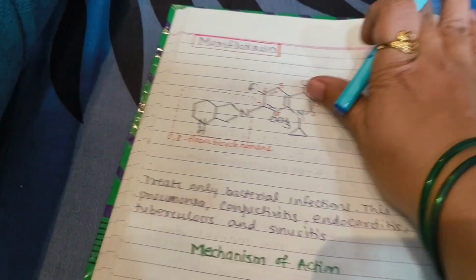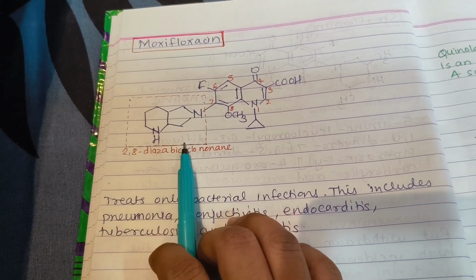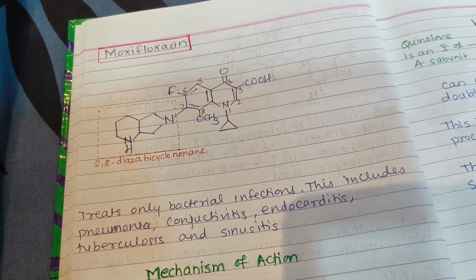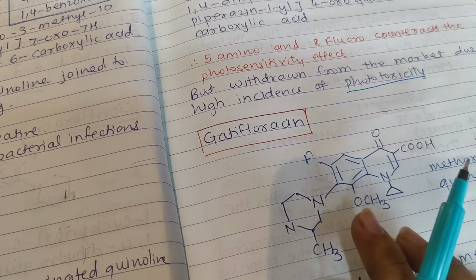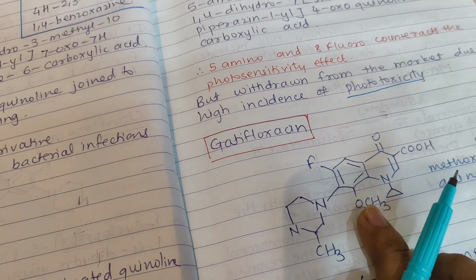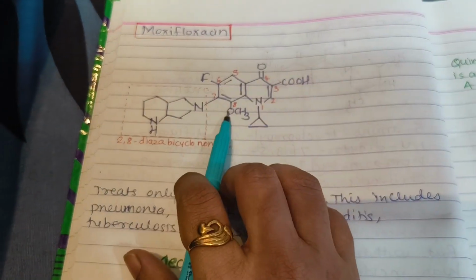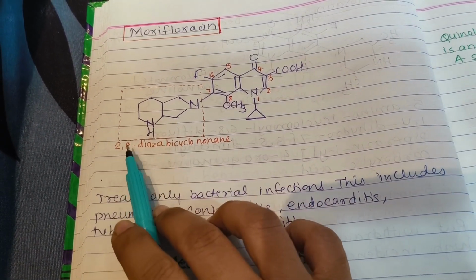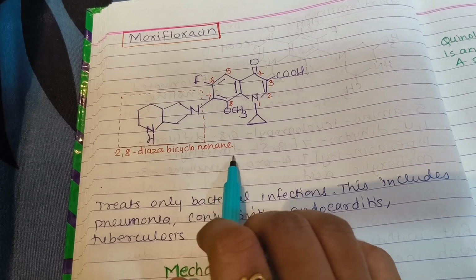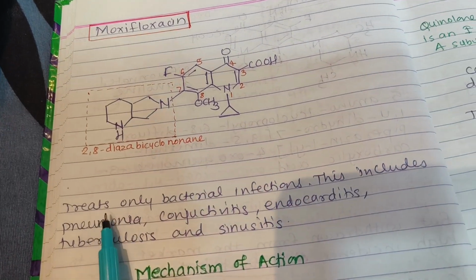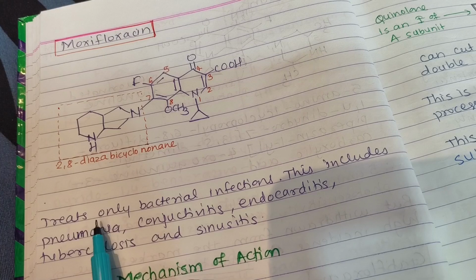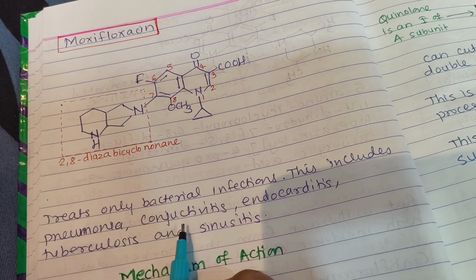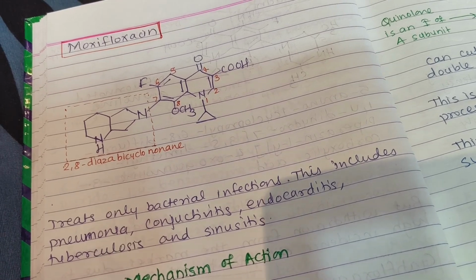Okay, and the last compound here is moxifloxacin. Moxifloxacin, again see here, F is there, OCH3 is there, just like this gatifloxacin. Okay, OCH3 has been added in gatifloxacin. So same OCH3 here in moxifloxacin. But here it is not piperazine now, it is 2,8-diazabicyclononane. Okay. So this particular drug treats only bacterial infections, and this includes pneumonia, conjunctivitis, endocarditis, tuberculosis, and sinusitis.